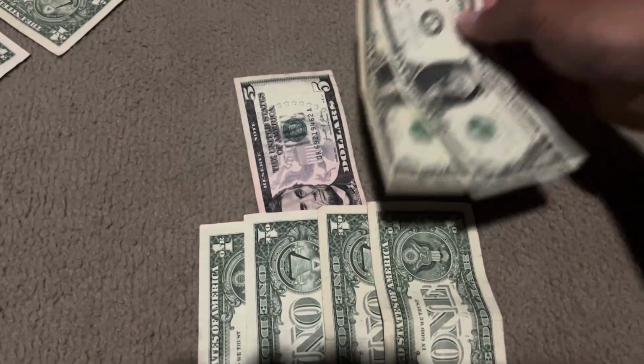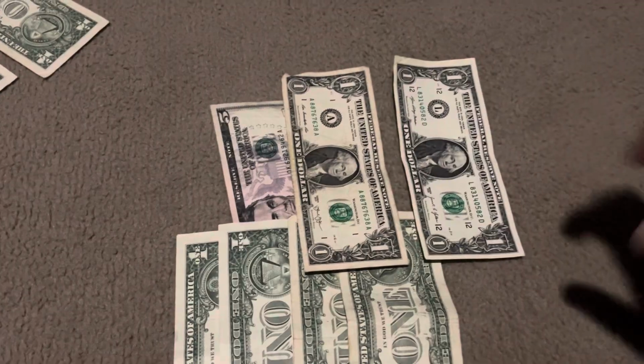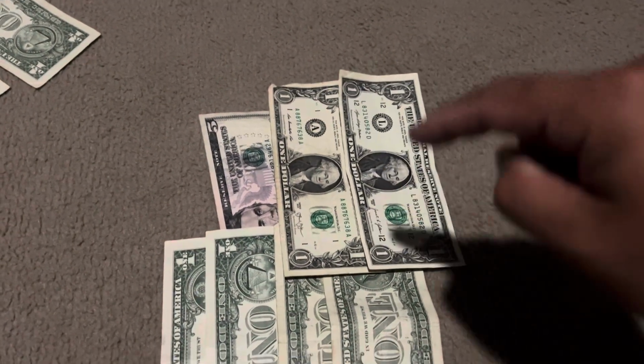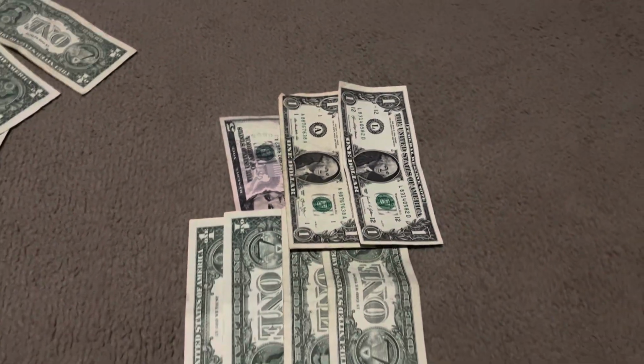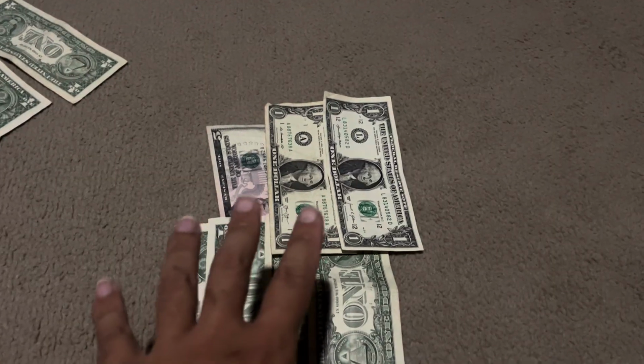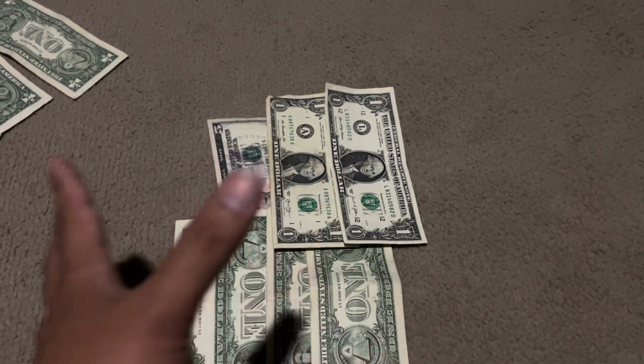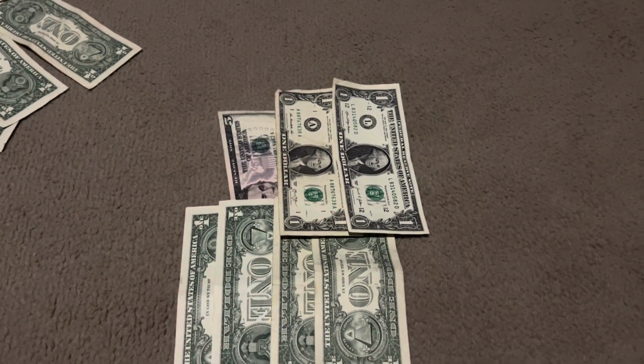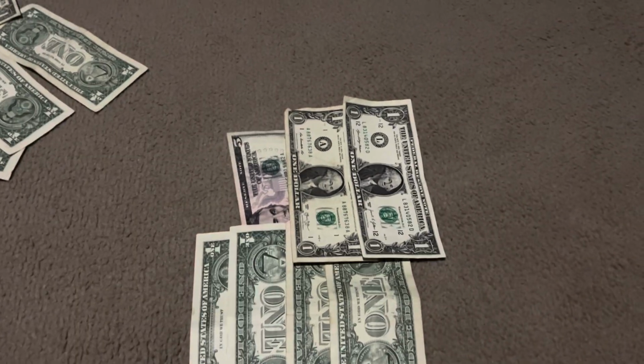So what does this symbolize? This symbolizes my herd getting bigger. This pool of money gets bigger.